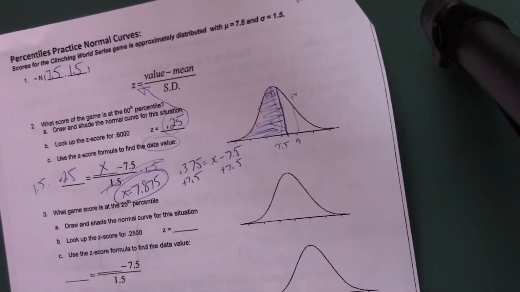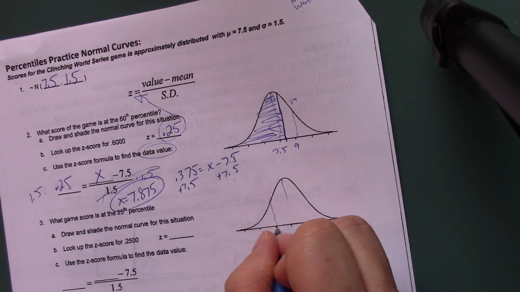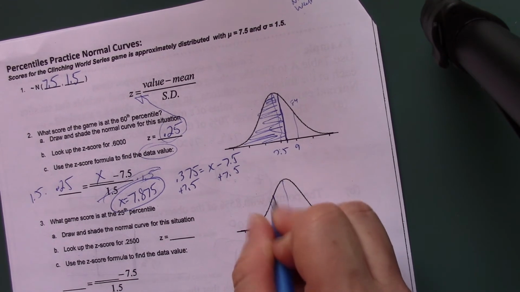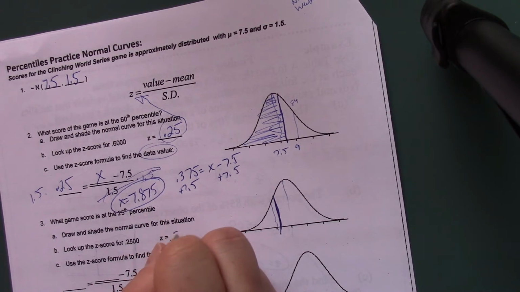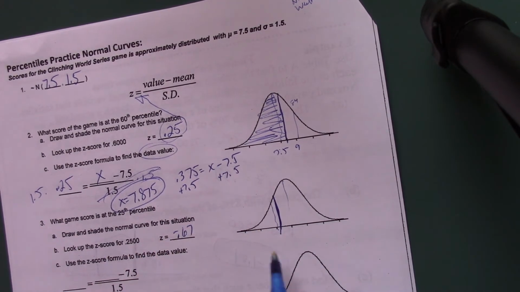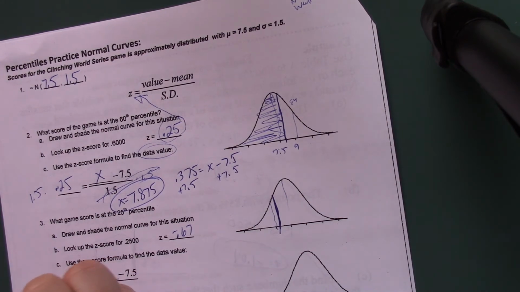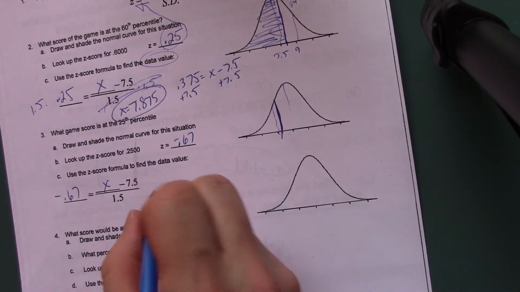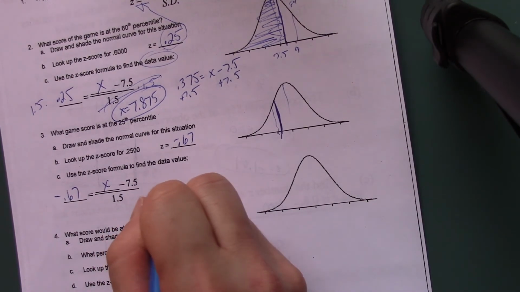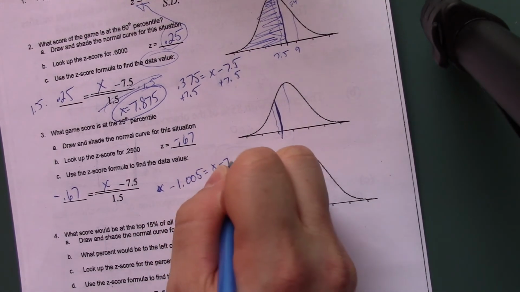What is at the 25th percentile? Again, to go kind of quick here, this is 50, this is 16, so 25 is going to be somewhere right in there. When I look it up, it has a z-score of negative 0.67. Of course it does, right? That's about right where I was thinking. Okay, that will go again in here. Okay, and x goes there. Multiply both sides by 1.5 to get negative 1.005 equals x minus 7.5.